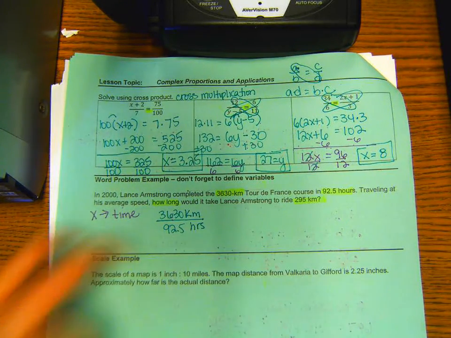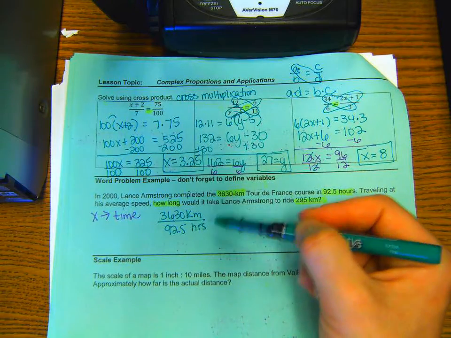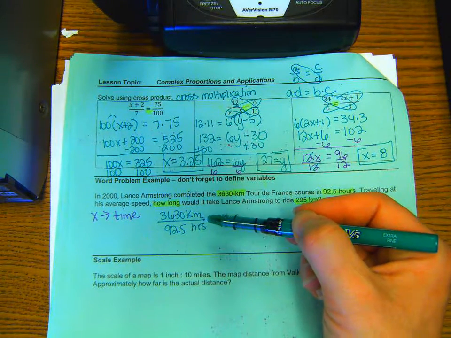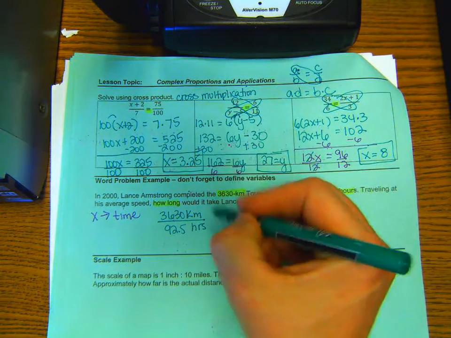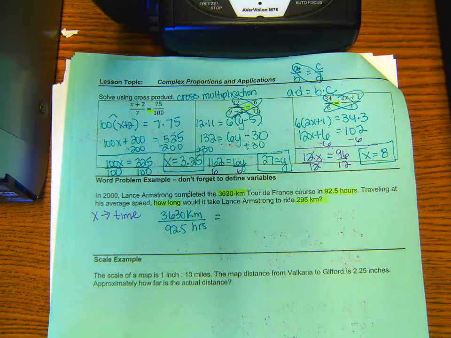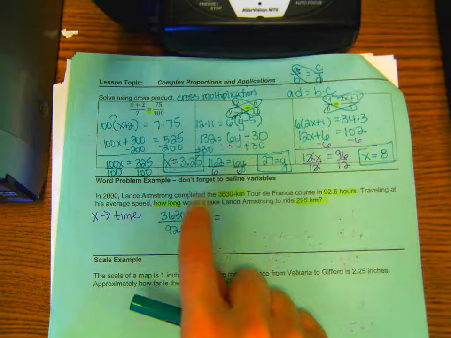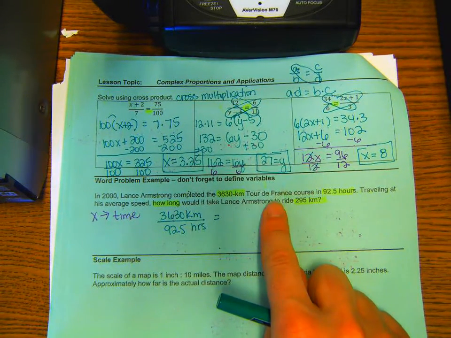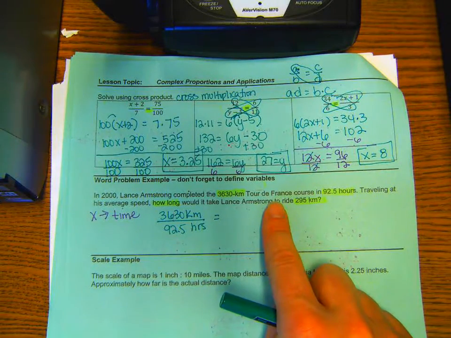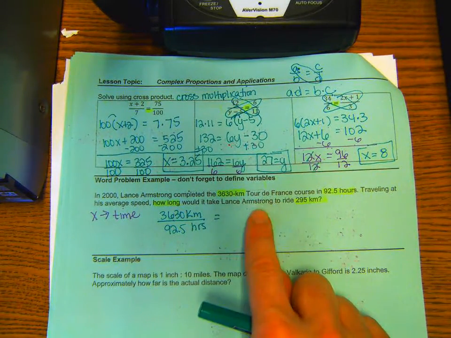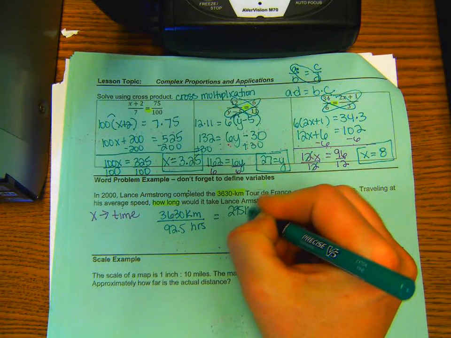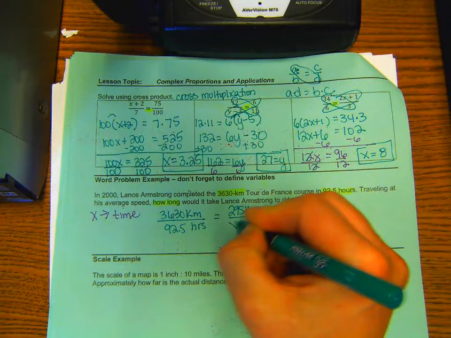Why am I putting those things on top of one another? Because those were done at the same time. Would you write an equal sign? Yes. Now, if I put kilometers on the top here, I have to put kilometers on the top here. You've got to keep your proportions equal units, okay? So what should I put on the top here then? 295 kilometers, and then X hours down here.